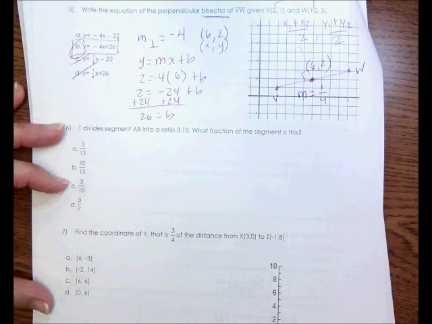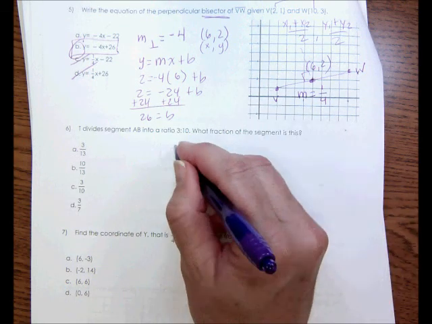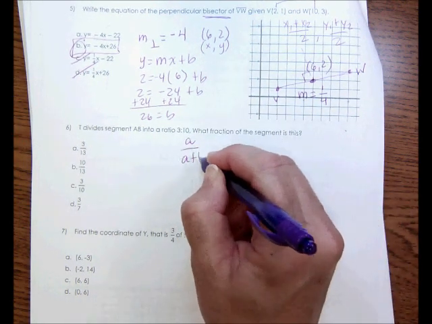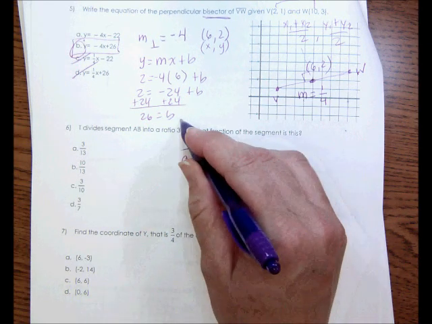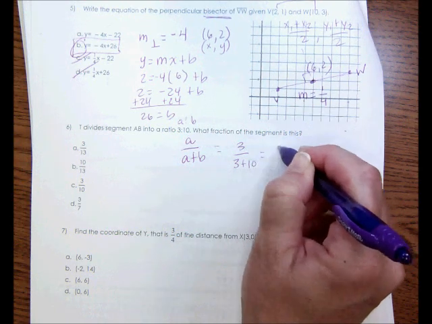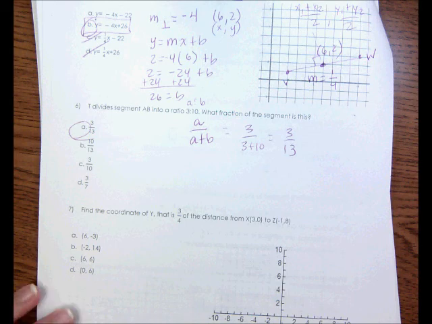Number 6, it said T divides a segment AB into a ratio of 3 to 10. So to turn a ratio into a fraction, this is the formula, A over A plus B. So A is 3 and B is 10, so it's 3 over 3 plus 10, which is 3/13. So my answer is A.